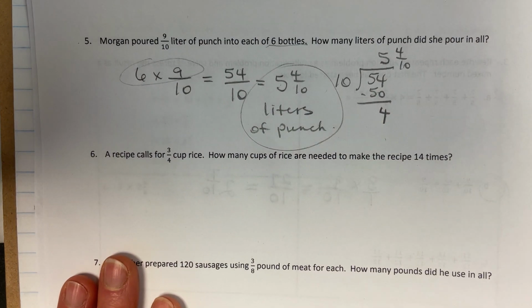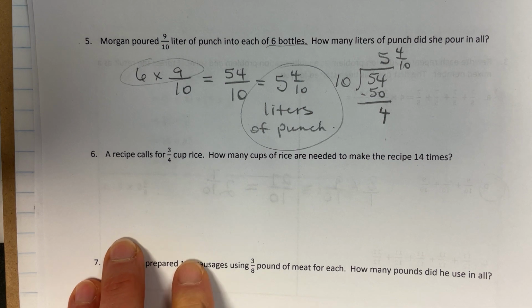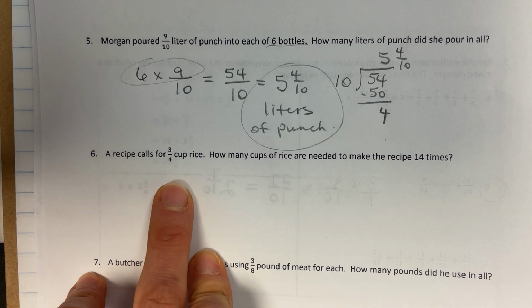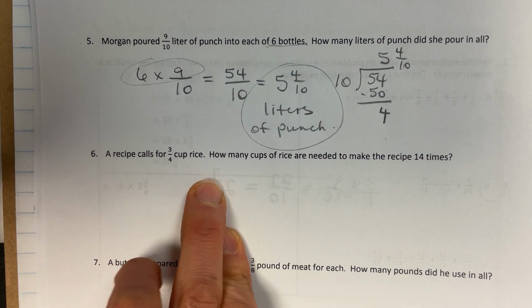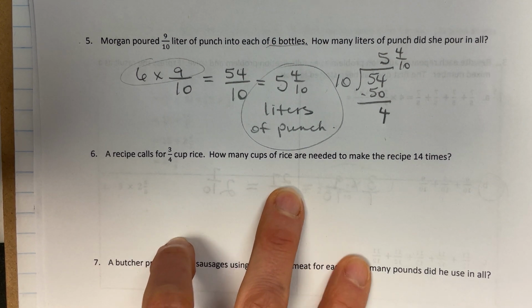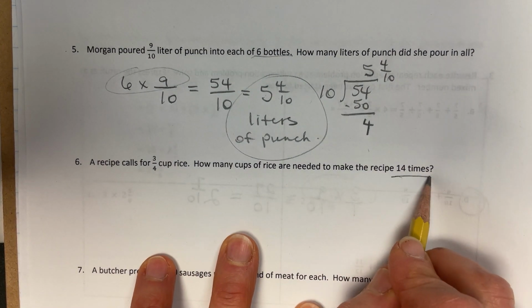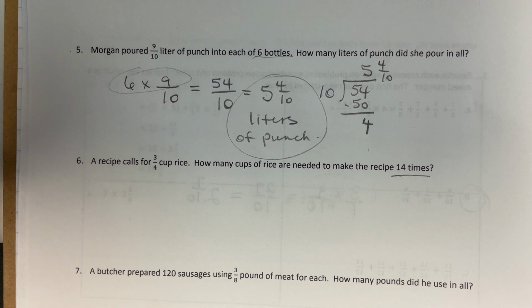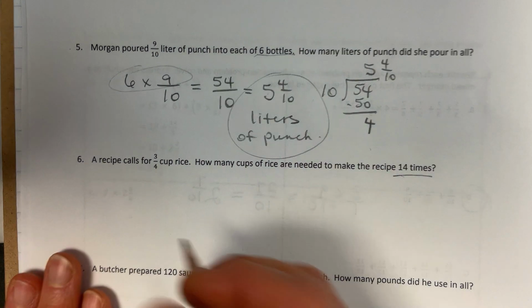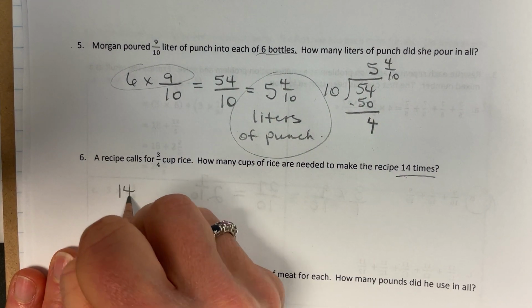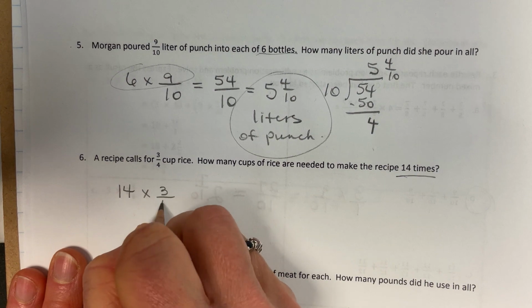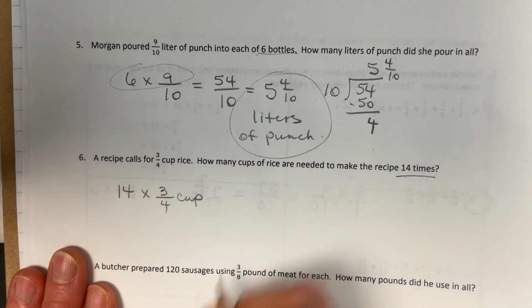Okay, I want you to try number 6. It says a recipe calls for 3/4 cup rice. How many cups of rice are needed to make the recipe 14 times? Well, if you were drawing a tape diagram, you would have 14 boxes. Let's not do that. I don't want to draw 14 boxes, but we know we have to do 14 times 3/4 of a cup of rice, right? So let's do the math. 14 times 3/4 cup of rice.